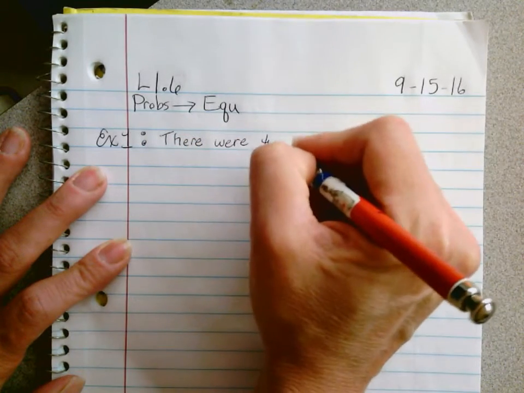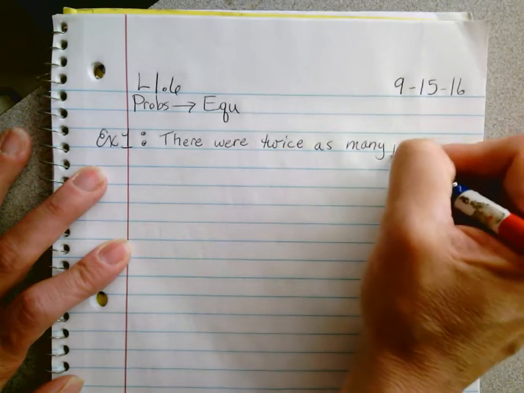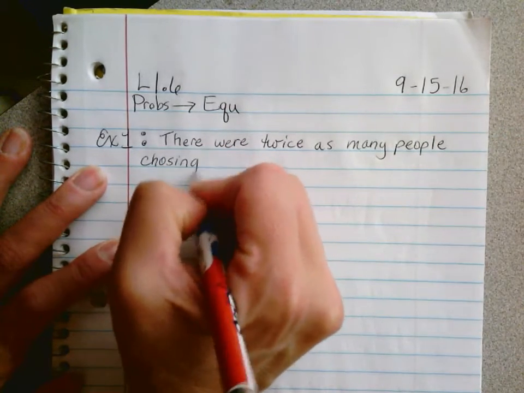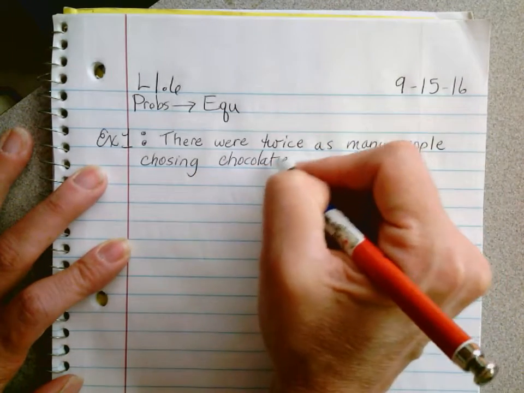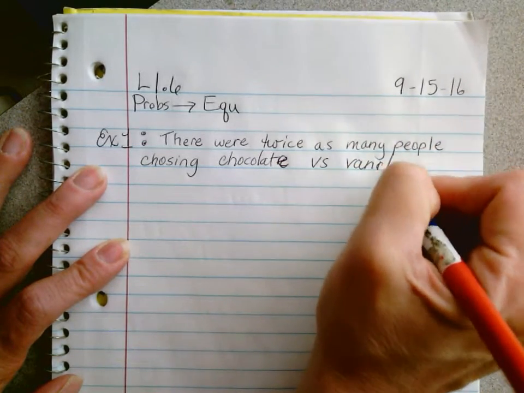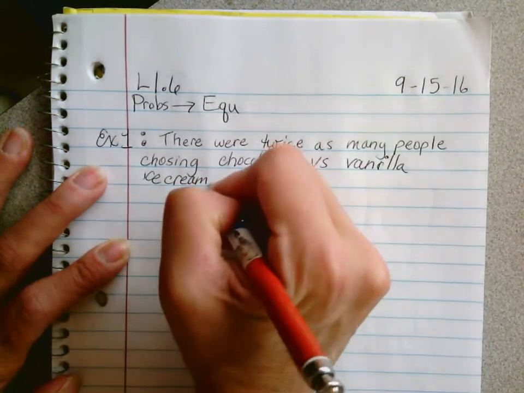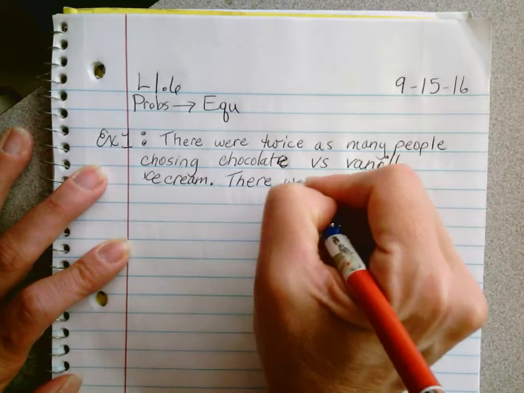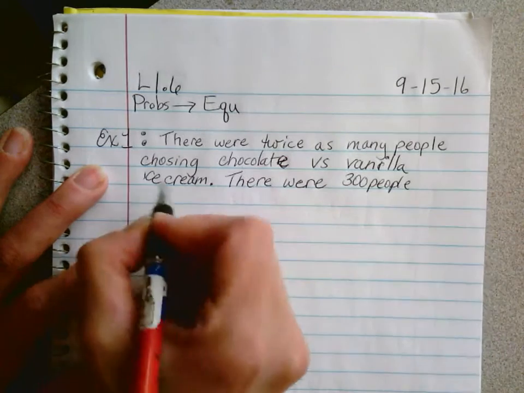There were twice as many people choosing chocolate versus vanilla ice cream. There were 300 people surveyed.